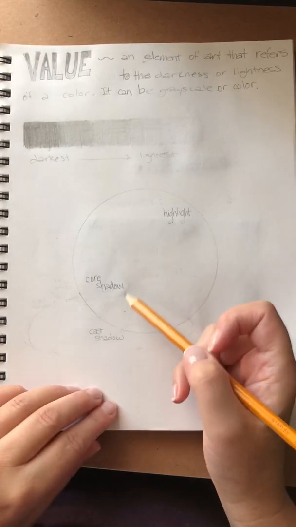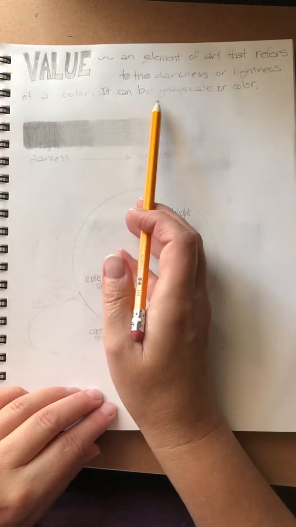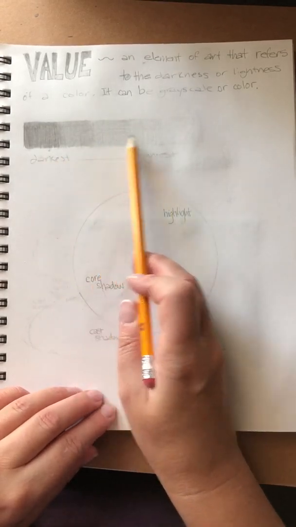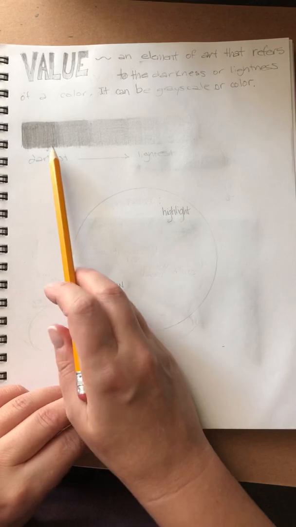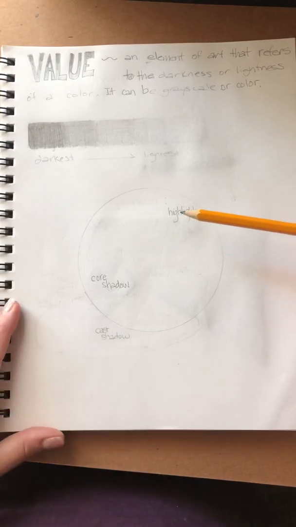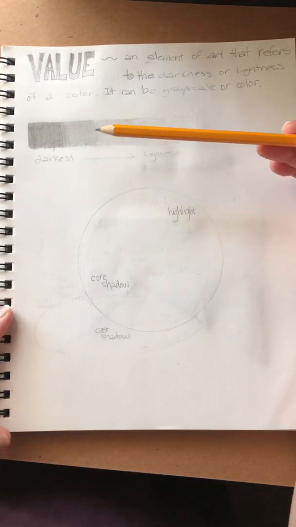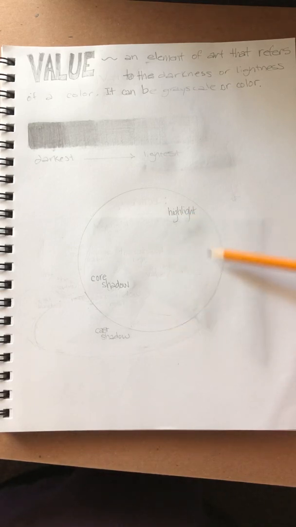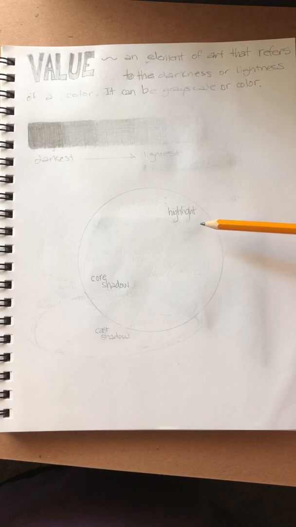Okay, so now we have talked about value. We've made our value scale, at least 5 different sections that show the darkest to lightest of the pencil we're using. And of course you can use drawing pencils and get more of a range, but number 2 is fine. So now I want to focus on what will eventually be the shading of a sphere.